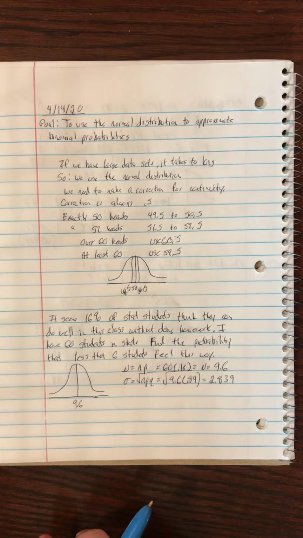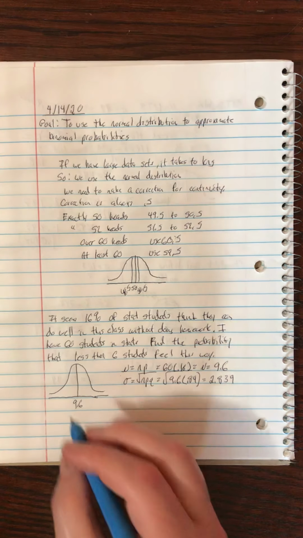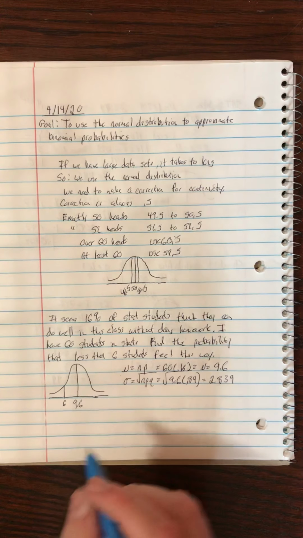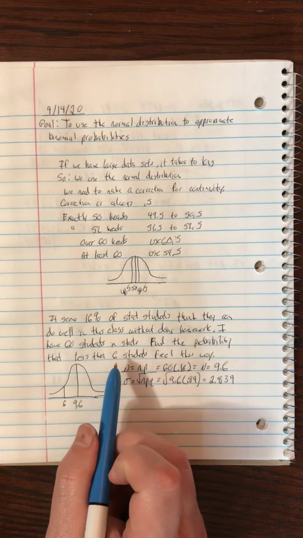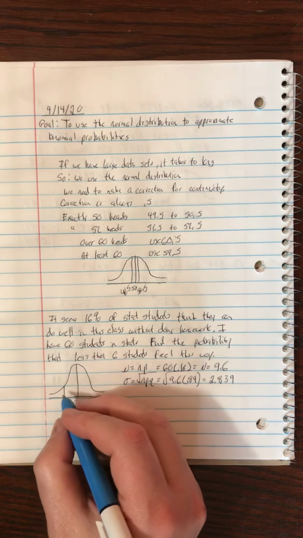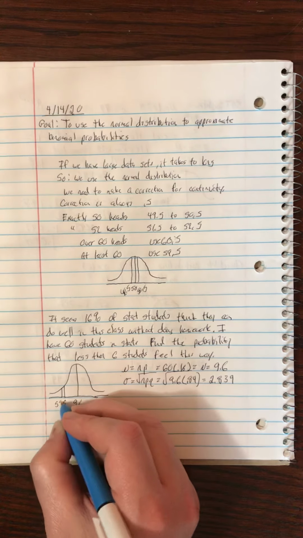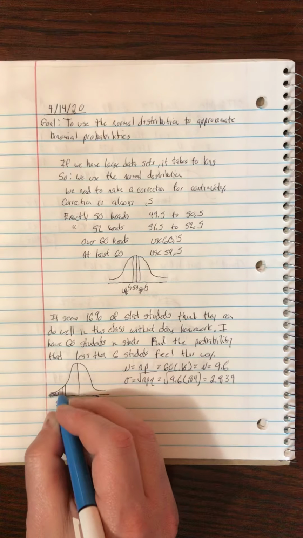Great. So now what do we do? Well, we were looking for 6, okay? And what did it say? It says less than 6. So we don't want to go all the way up to 6, so our continuity correction is actually at 5.5. And we want to shade to the left.